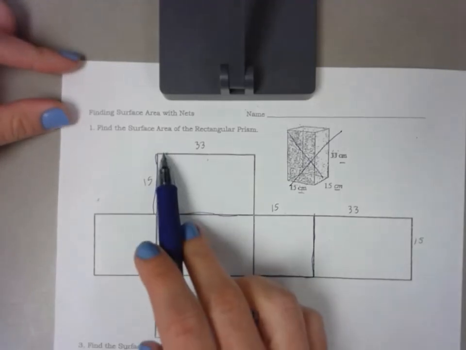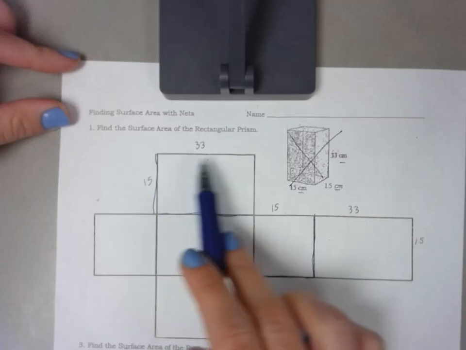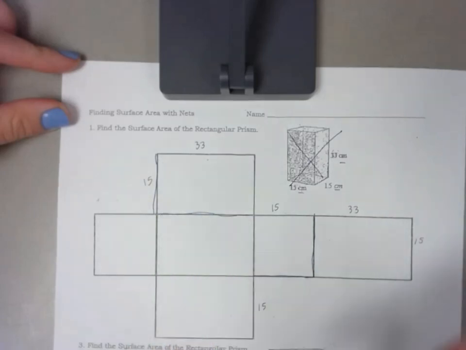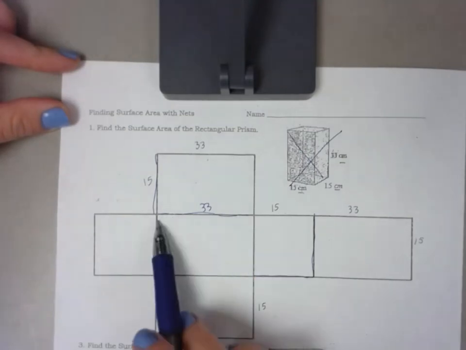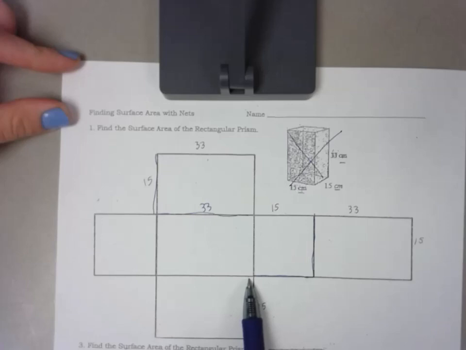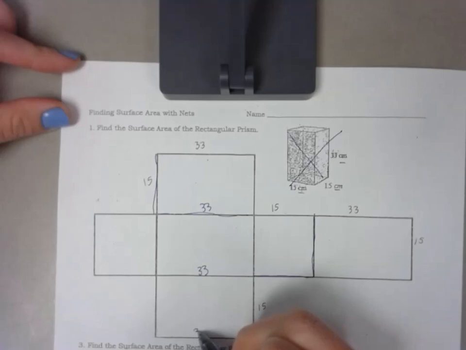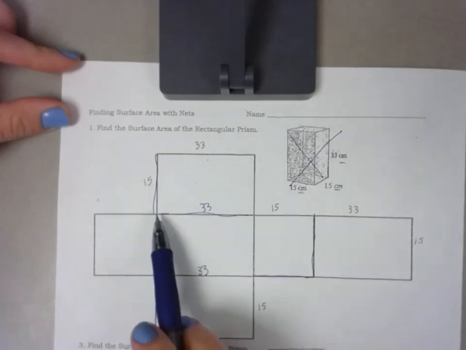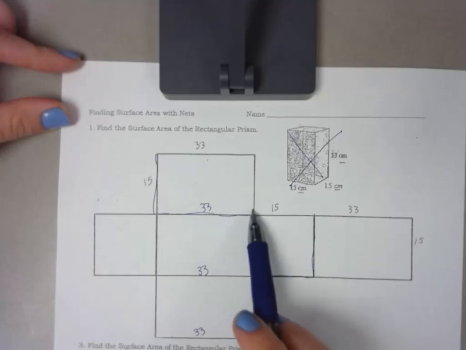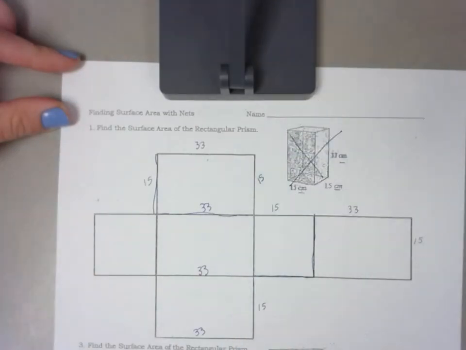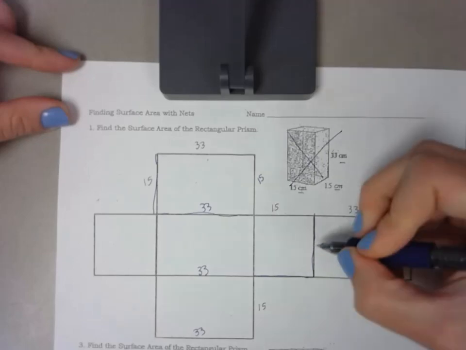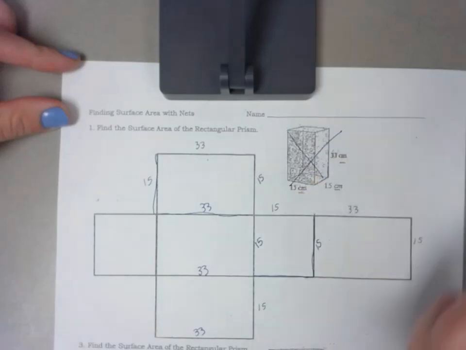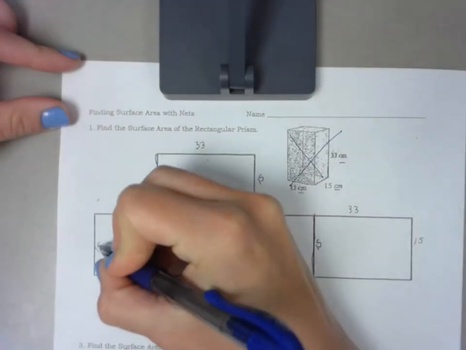If this length is 33, from here to here, this length is also 33. So we're going to write that right here to show what that line is. If this is 33, that is also 33. And so is the bottom. Next, if this one is 15, this one is 15. If this one is 15, so is this. And it just goes all the way down.